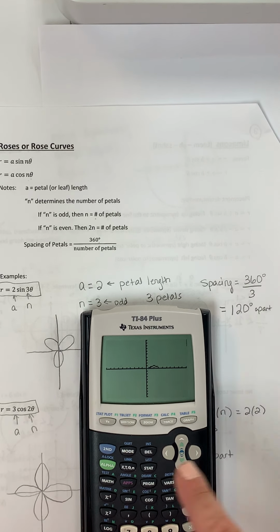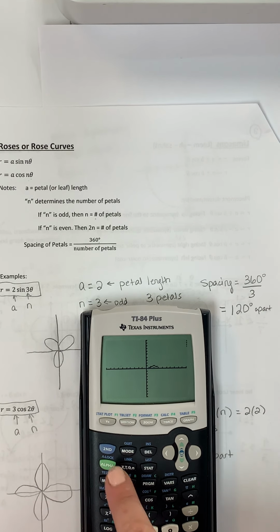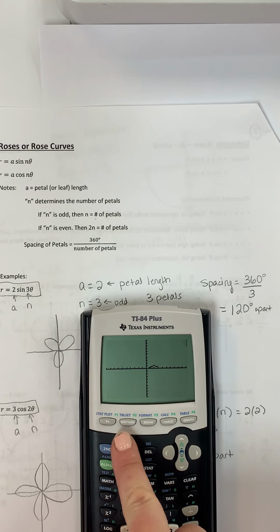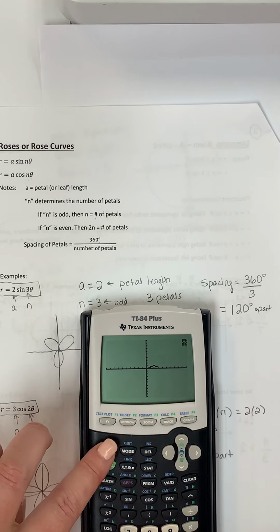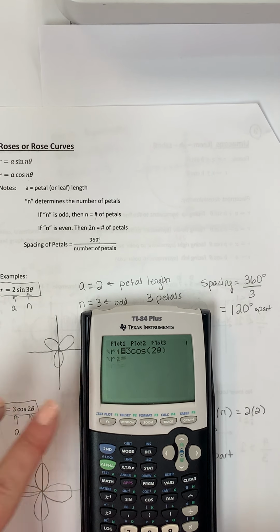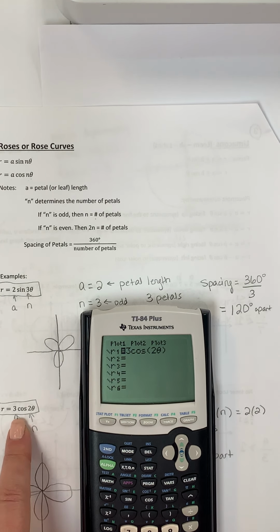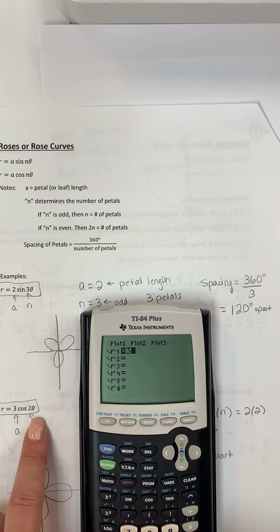Oh, I must have done something it didn't like. Let me go back. Well, it won't let me quit. It's just continuing to run. All right, hold on, guys. Here we go. What did I do wrong? 3 cosine 2 theta. Well, let's clear it out just in case.